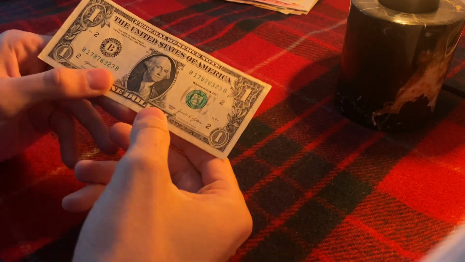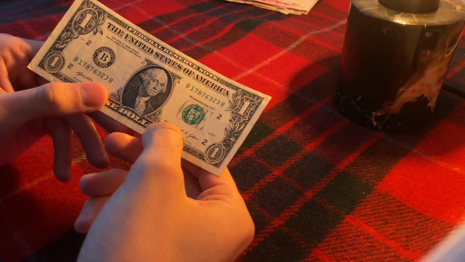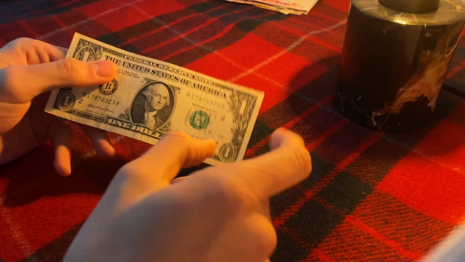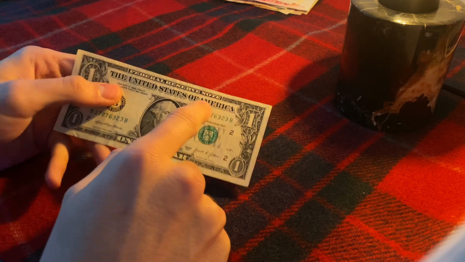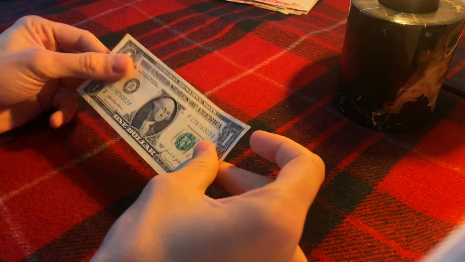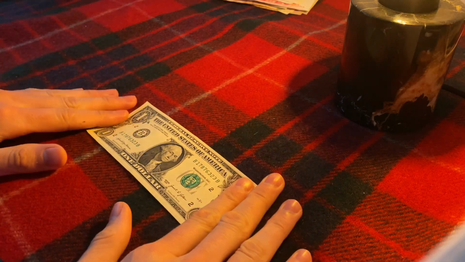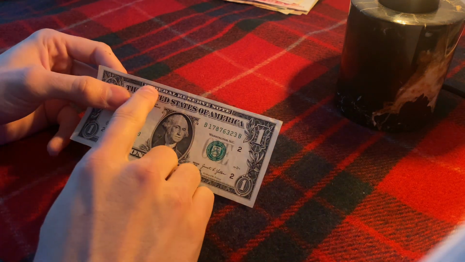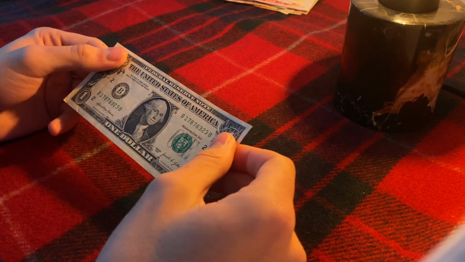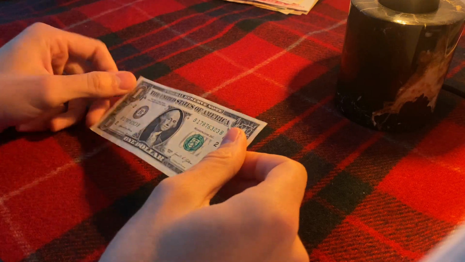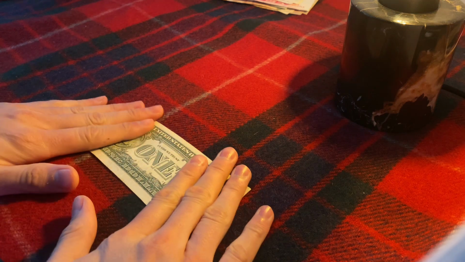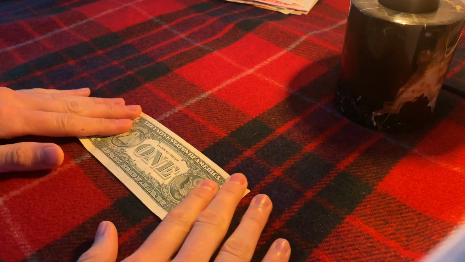This one is from 2021 and it says Federal Reserve Note. An interesting fact is that if you have one note that says silver certificate instead of Federal Reserve Note, those are usually worth more than $1.